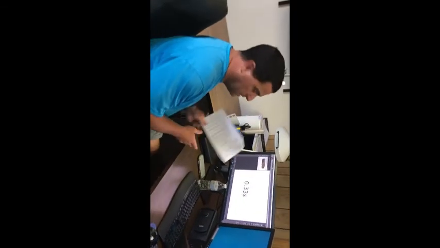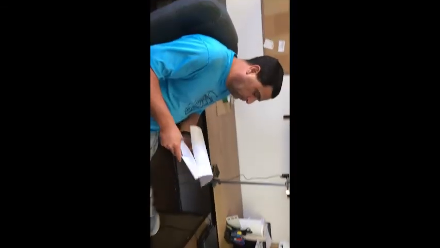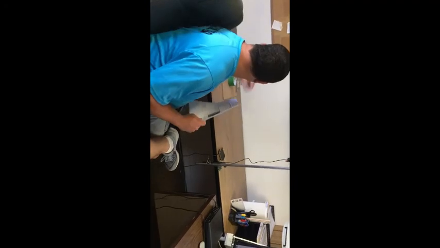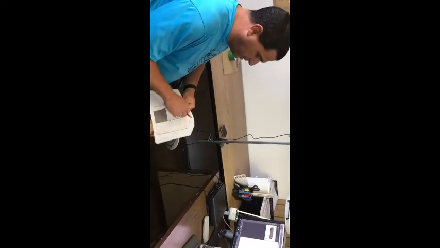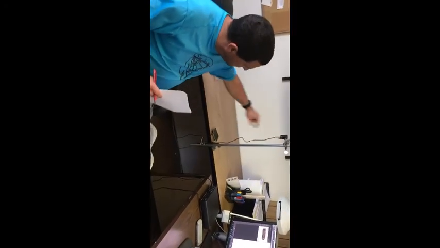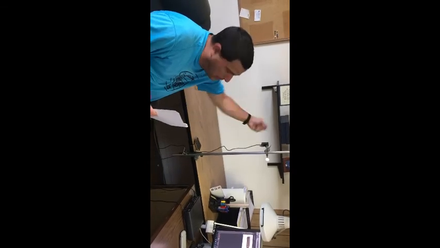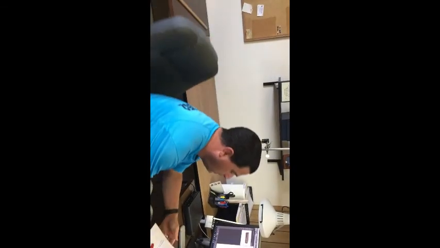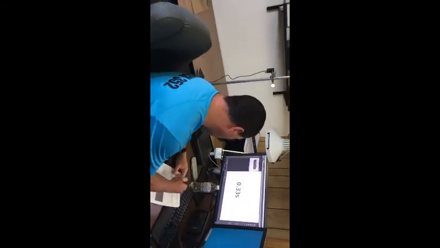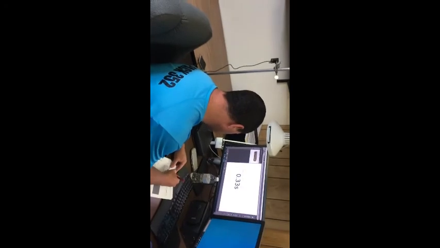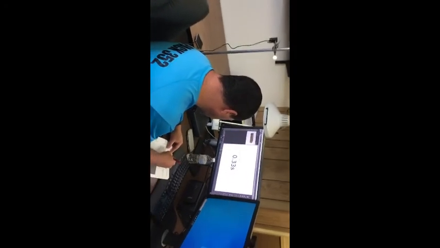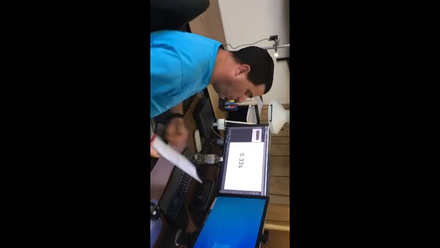Okay, so now I'm going to take my data sheet, and on page 8, I'm going to start filling in this data. This distance from the foot switch up to the mechanism that drops the ball is at 0.5 meters or 50 centimeters. So my first time at 0.5 meters is going to be 0.33 seconds.